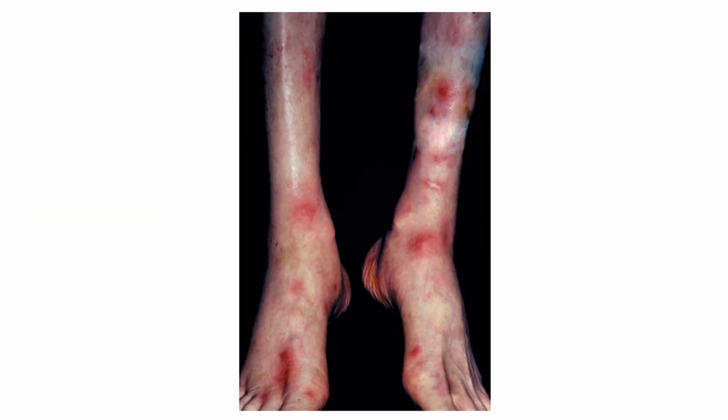So this gross picture is showing the lesions of pancreatic panniculitis. There are multiple erythematous painful nodules and plaques present, and these lesions fluctuate, and these are present in the lower extremity, but similar lesions are also found on the trunk and on the buttocks.